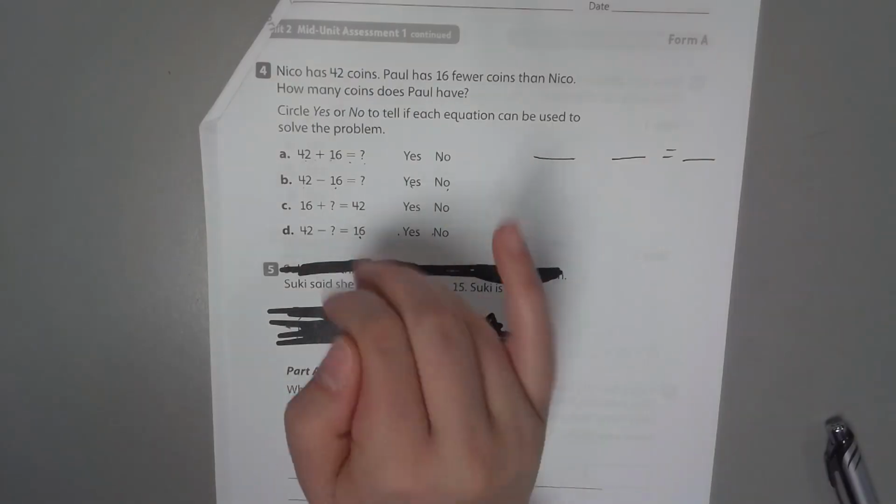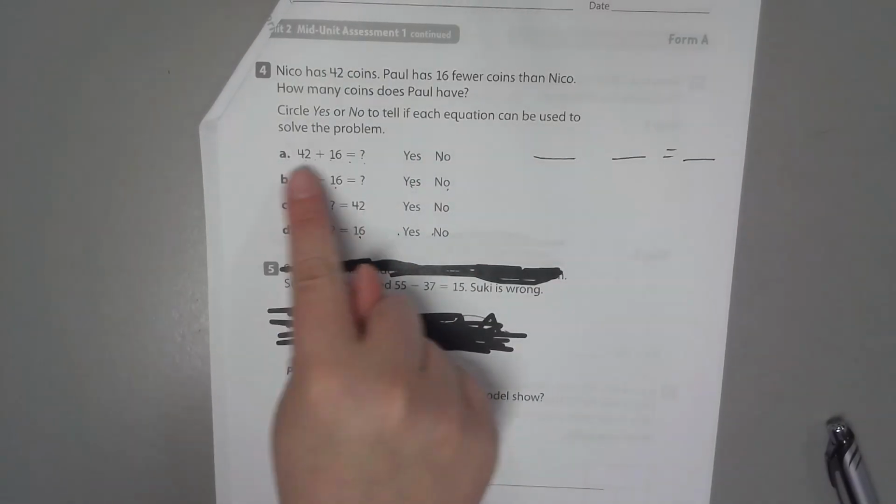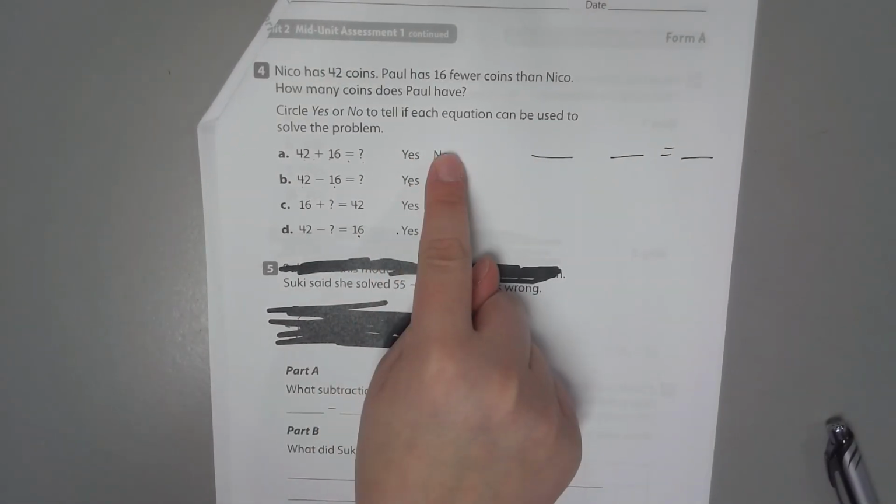I do expect yeses and nos. So one per. Does that work? Yes or no? If it doesn't work, no. If it works, yes. Then go down them. Number 5. Do not even worry about the black. It's black for a reason.